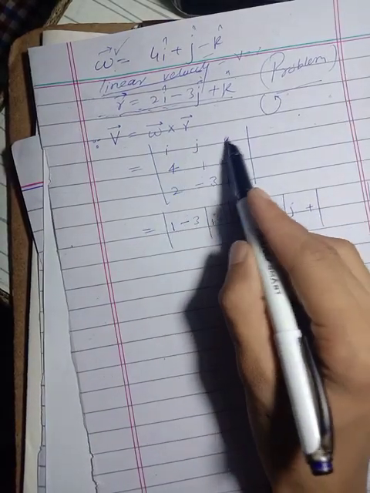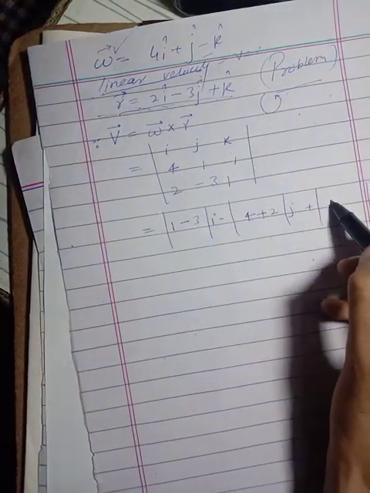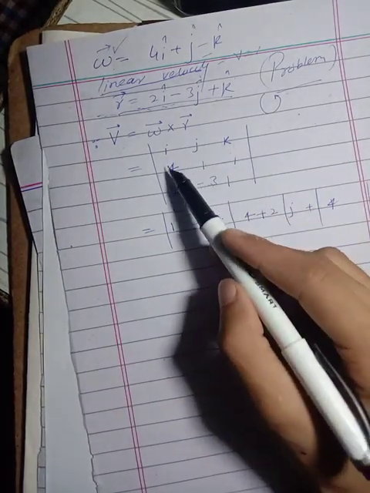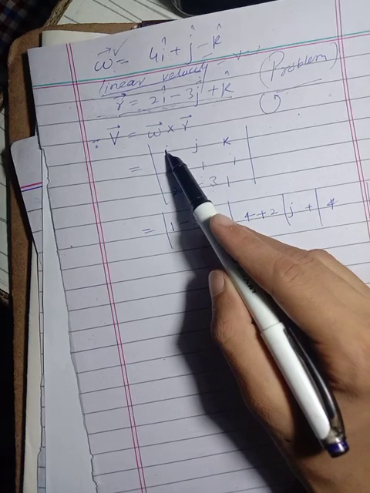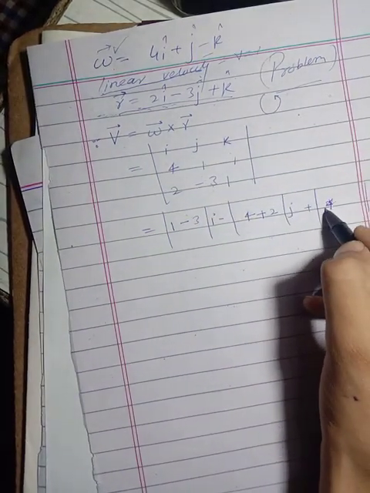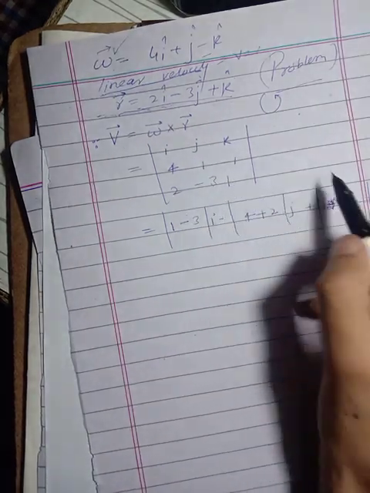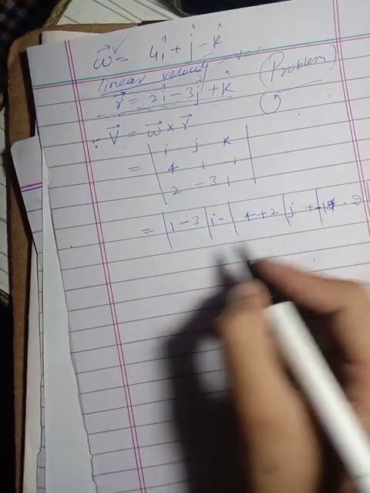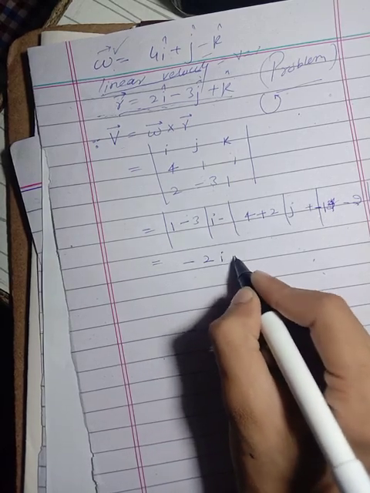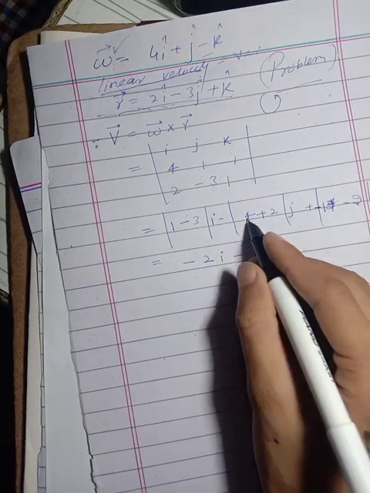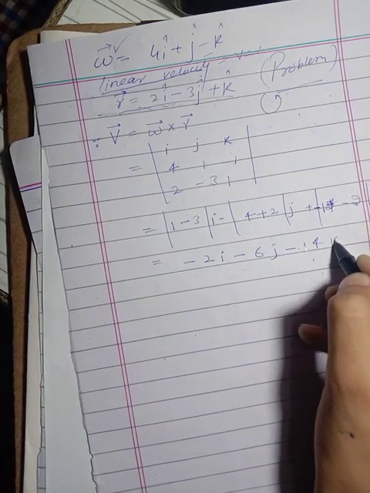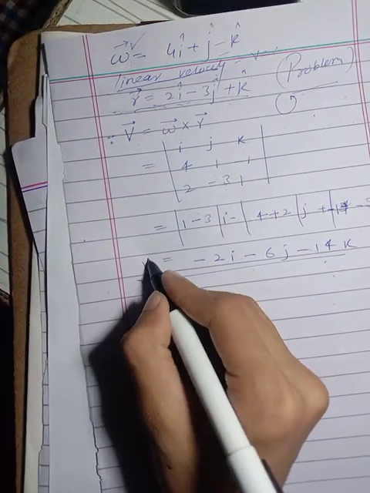Plus first row, third column: 4 times minus 3 is minus 12, and 1 times 2 is 2, minus 12 minus 2 is minus 14. So minus 2i, 6j and 14k. This is the velocity.